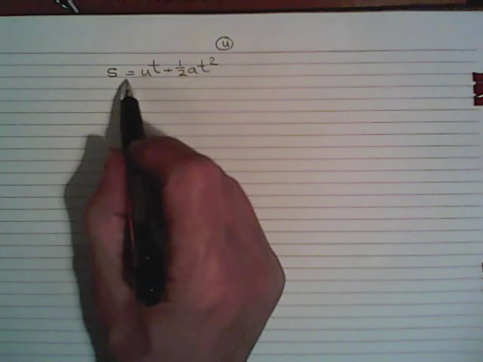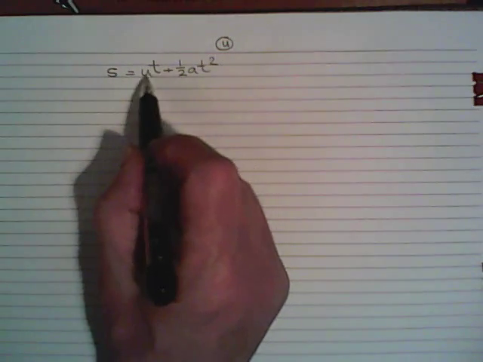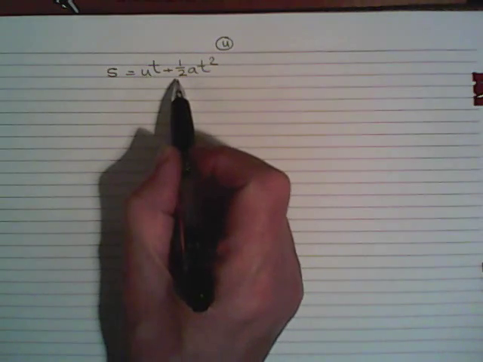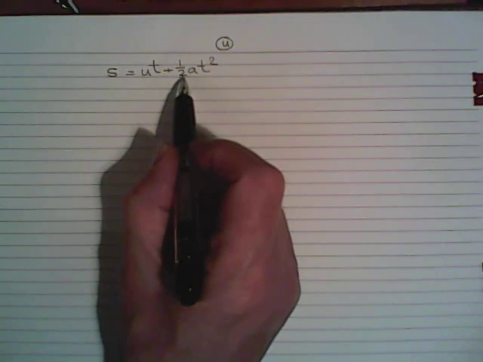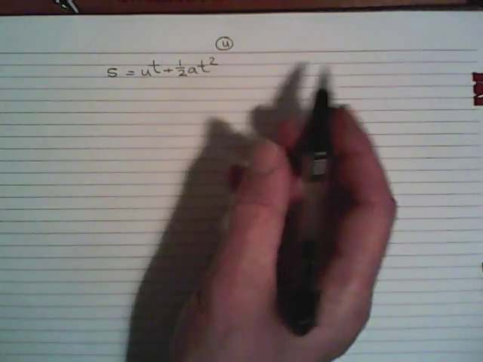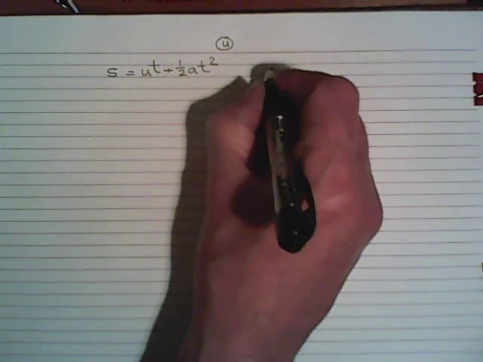Well, the first thing I want to do, really, is to multiply everything by 2, because 2 times this half is going to be 1 times at squared. So let's multiply by 2.